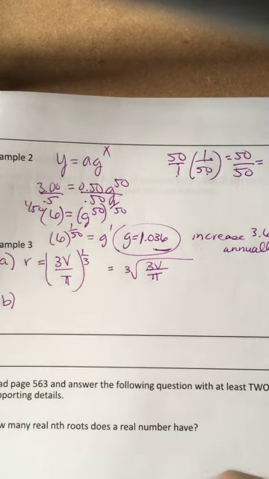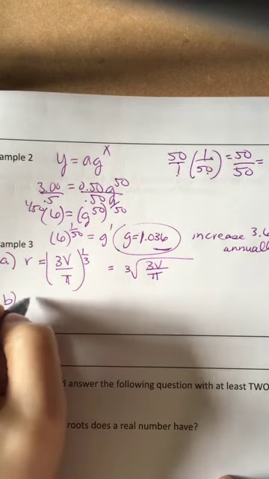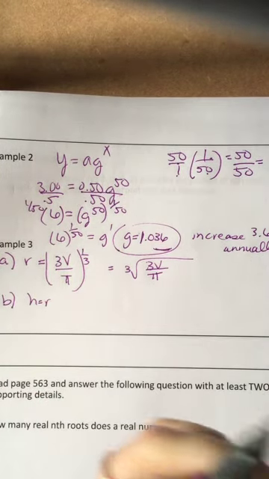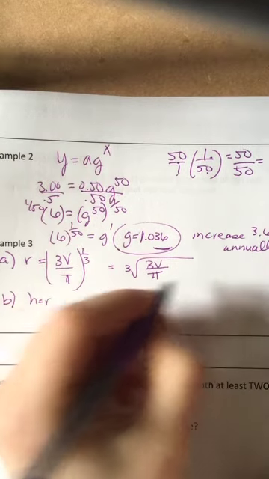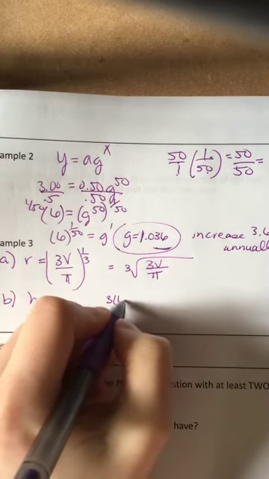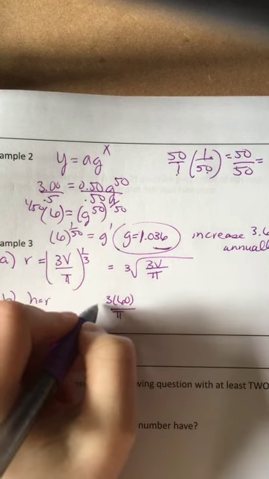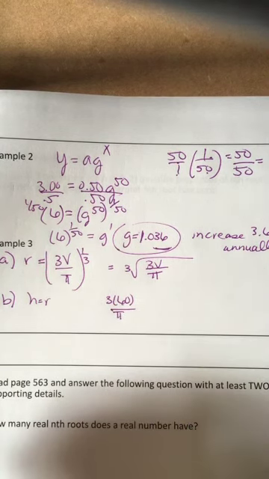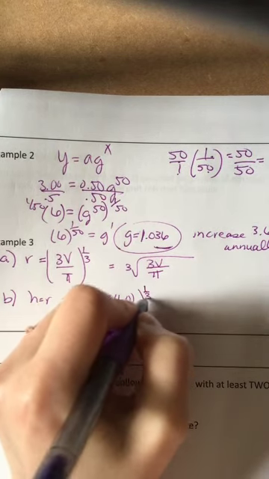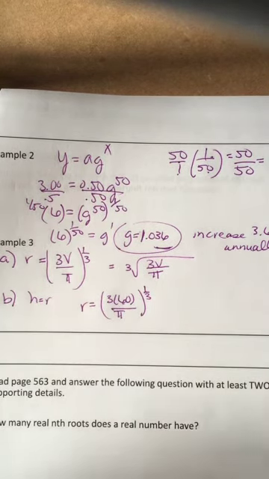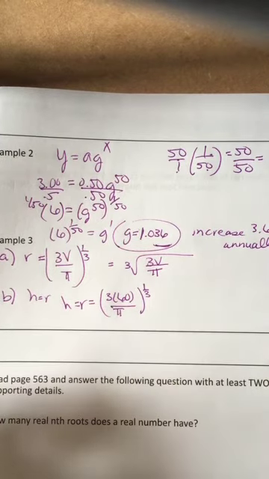Part B, a cone with radius r and height equal to its radius. So height is equal to radius. And it has a volume of 60. So my volume is 60. And they're wanting us to find its height, which is to find its radius. And so this cube rooted is my radius, which is also my height.